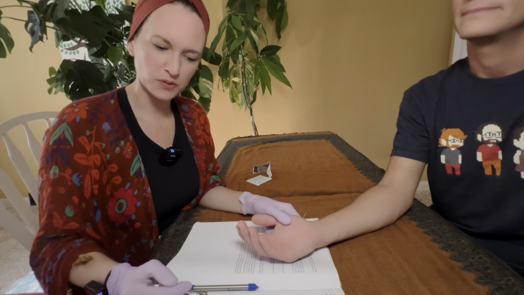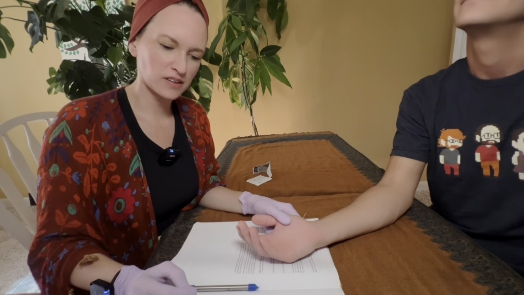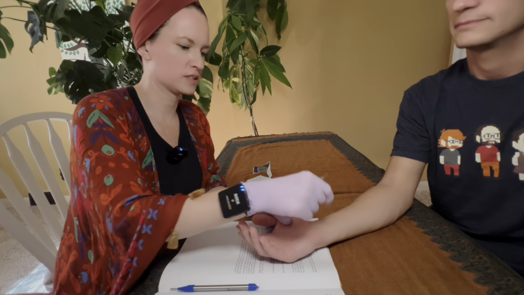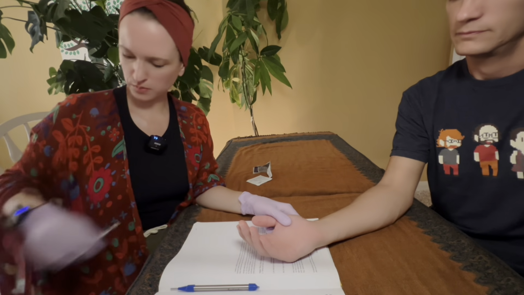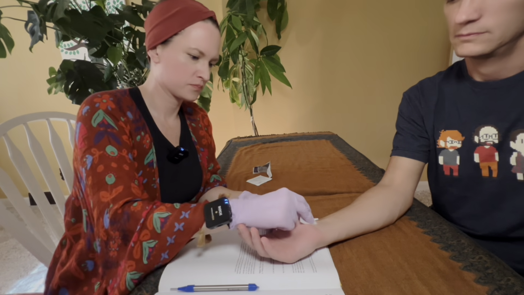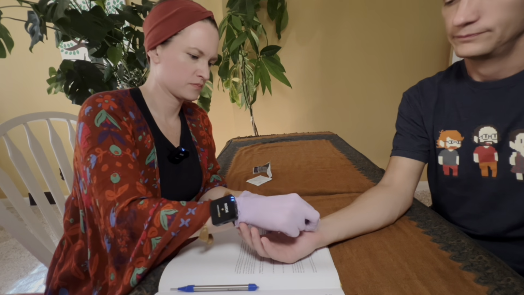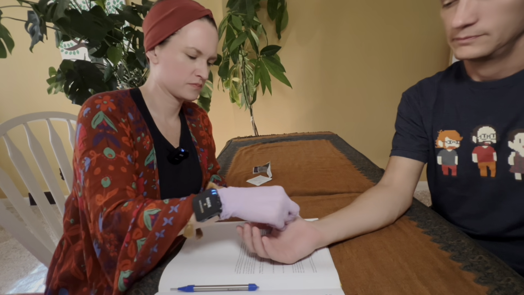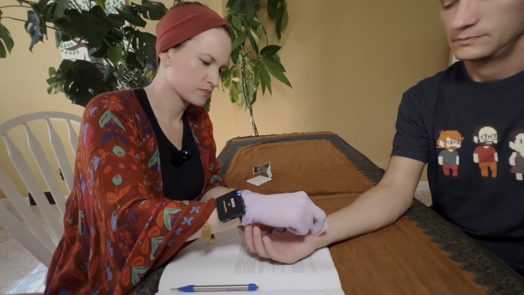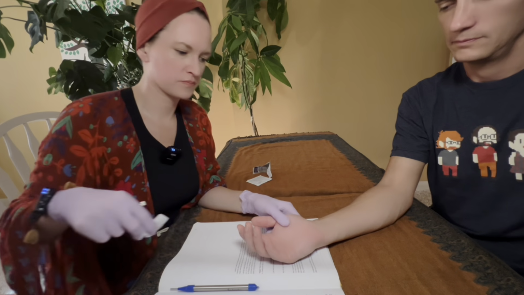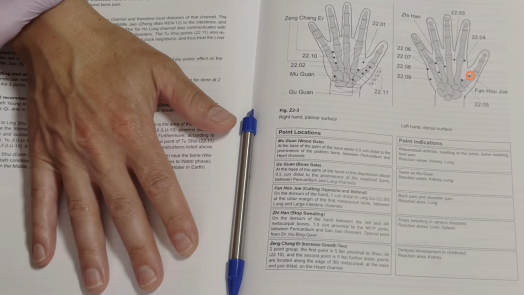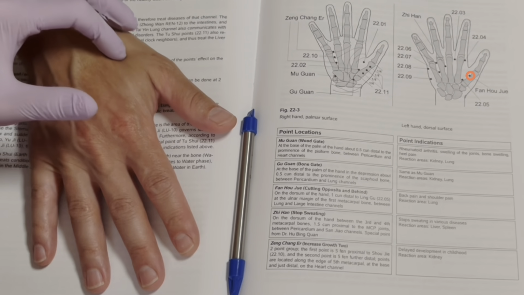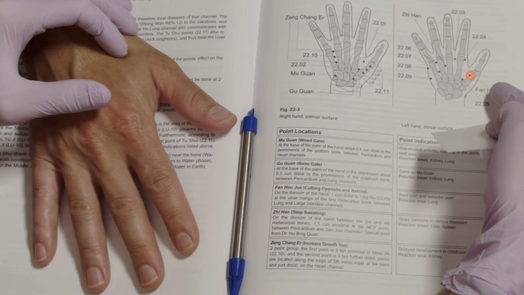Okay, so the next point we're going to do is Fan Ho Shui. This is on the dorsum of the hand, so we're actually going to pull these out. Gu Guan, Mu Guan. Ooh, got a little bit of blood here. All right, so we'll have you flip. So next we have Fan Ho Shui. This is on the dorsum of the hand, One Sun distal to Ling Gu. So let's see, Fan Ho Shui.